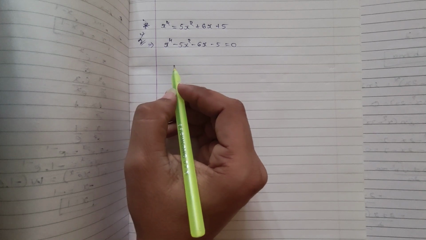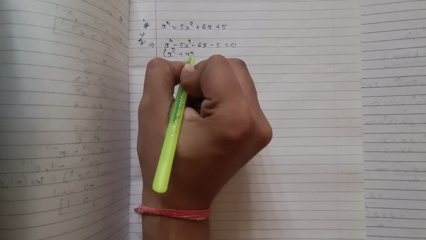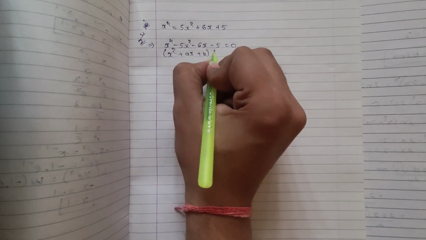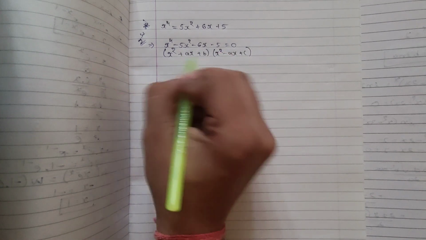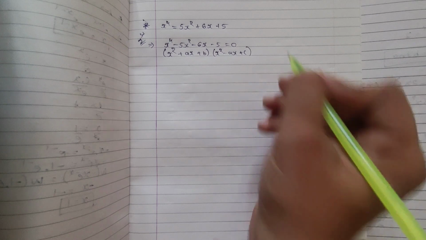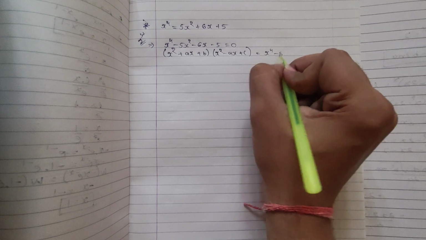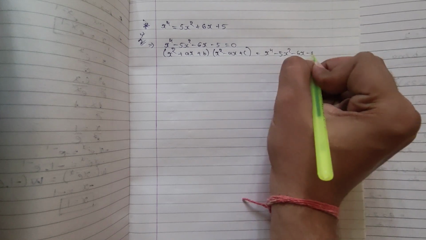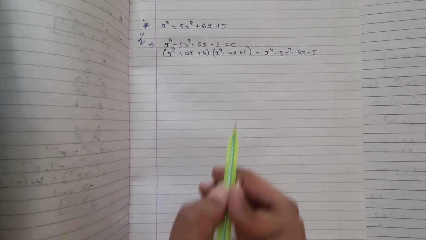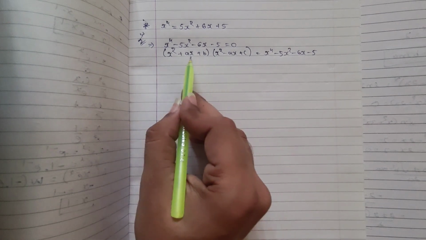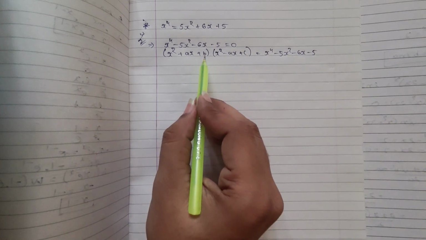So for example, if I assume those two equations, the first equation is x square plus ax plus b, into x square minus ax plus c, equal to x raised to 4 minus 5x square minus 6x minus 5. Why I have taken plus here and minus here, I will explain in a minute. I have changed the sign of ax, and here I have taken a different constant.